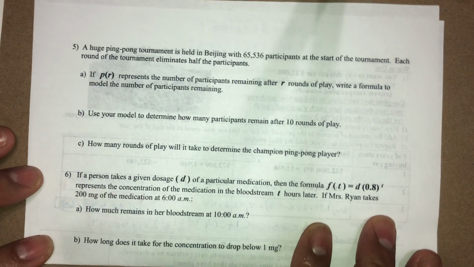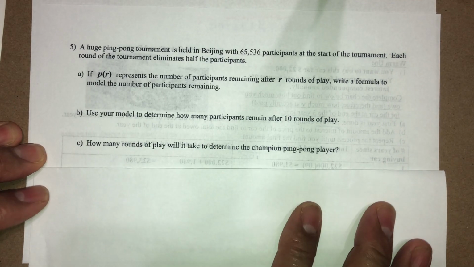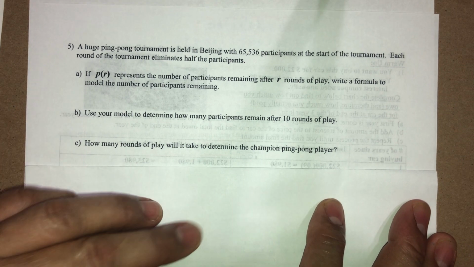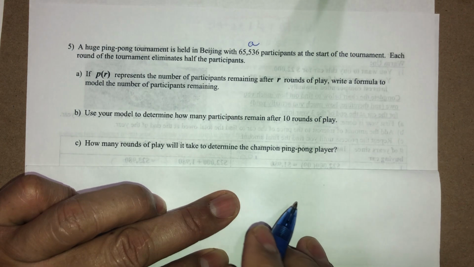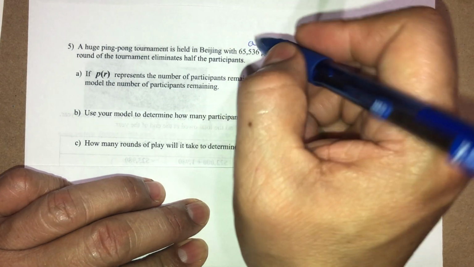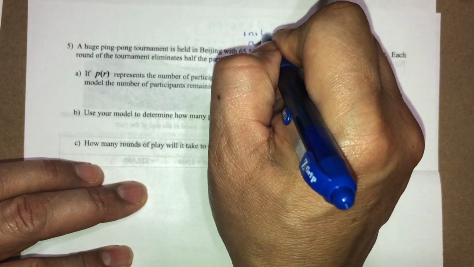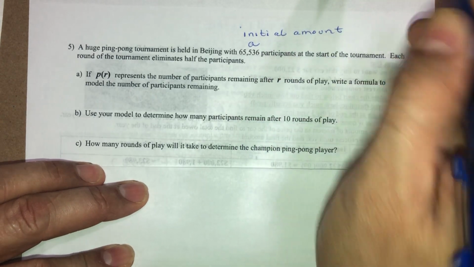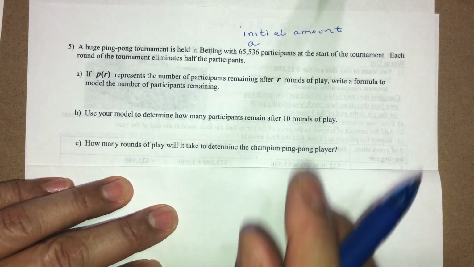Now we have another problem that says a huge ping pong tournament is held in Beijing, okay, with 65,536 participants at the start of the tournament. That means that's going to be your little a because that's the beginning amount, okay? The initial amount, remember. I'm going to write here so you remember that. Okay.